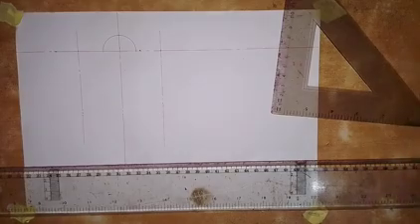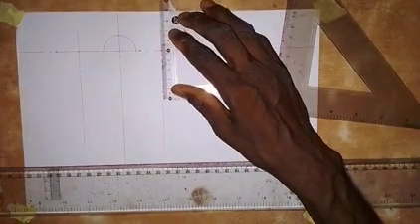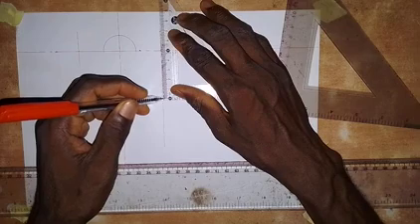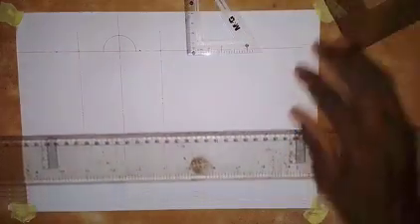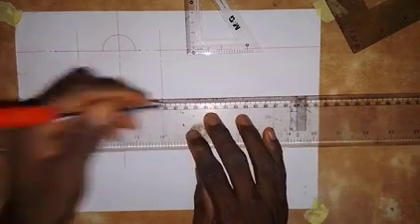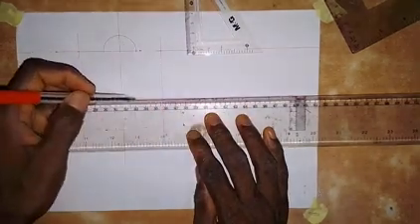Alright, so the next thing I'm going to do is take a measurement of 50 millimeters down this line as we have it in the diagram. So this is 50 millimeters here. I'm going to draw a horizontal line through this point, from here to this side.